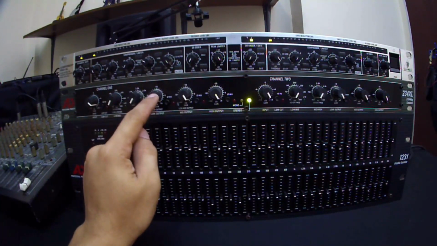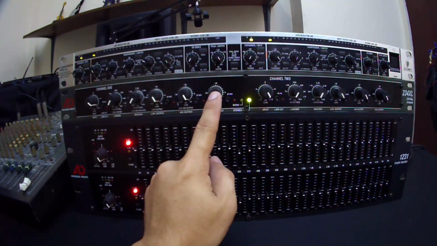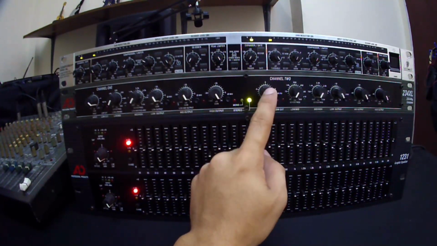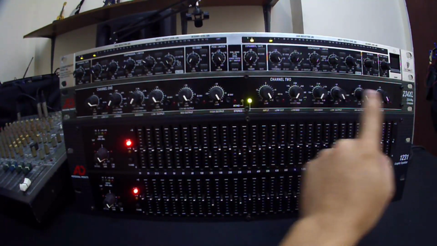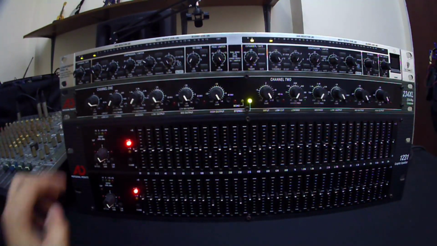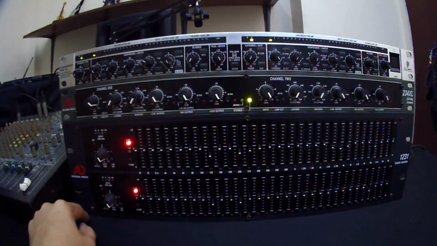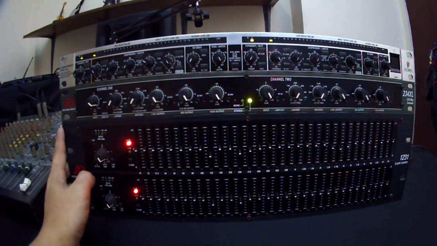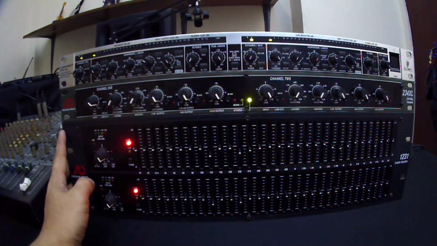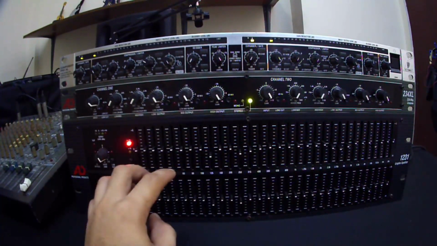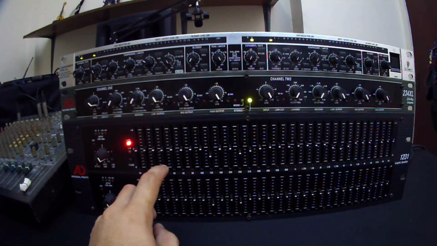We only have subwoofer output and mid-high output. Likewise, on the right channel, we have the full range input and subwoofer output and mid-high output. And lastly, this graphic equalizer. Now, this graphic equalizer is very important to the system, but as much as possible, we have to avoid tweaking these frequencies because it causes a lot of phase misalignment.